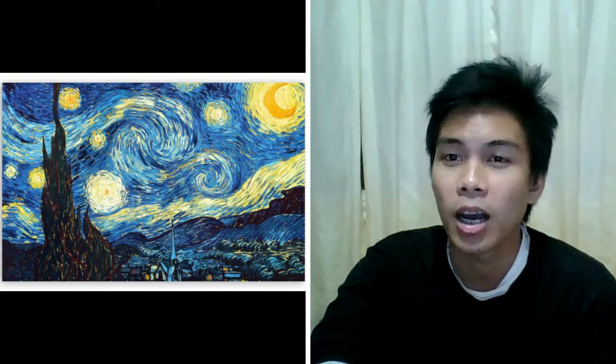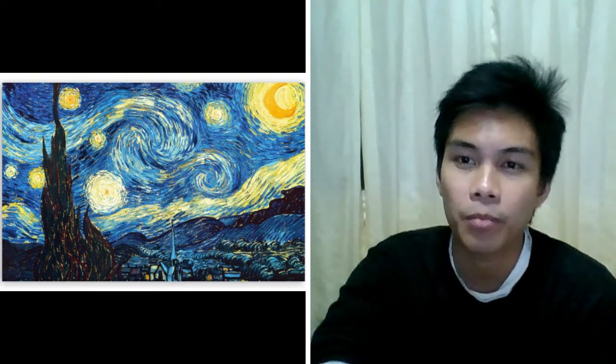The medium used was oil, which was placed on a canvas. If you're wondering where this artwork currently is, it's at the Museum of Modern Art in New York. And the subject for this particular artwork is landscape.